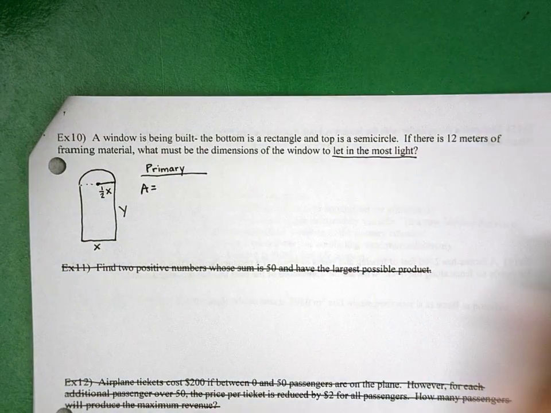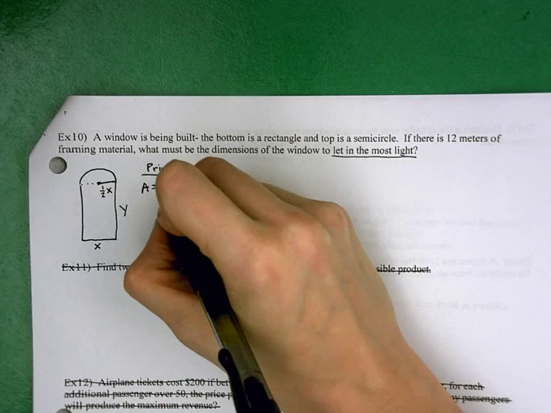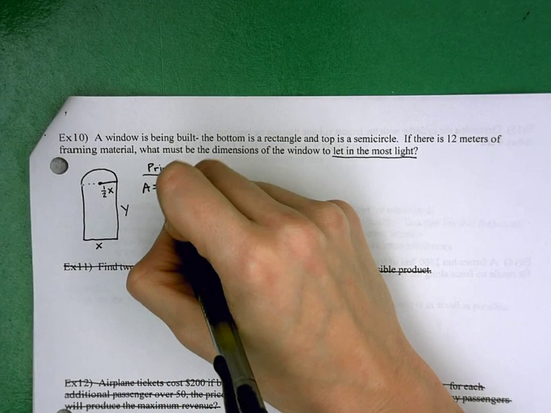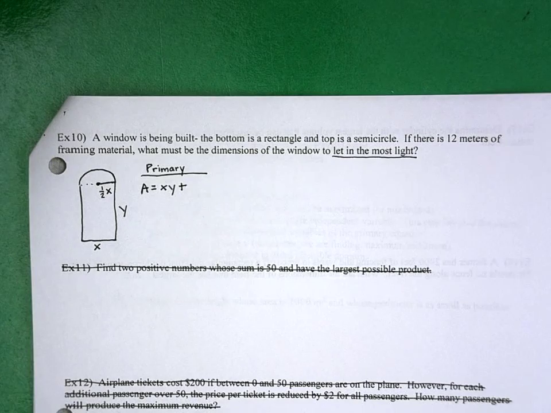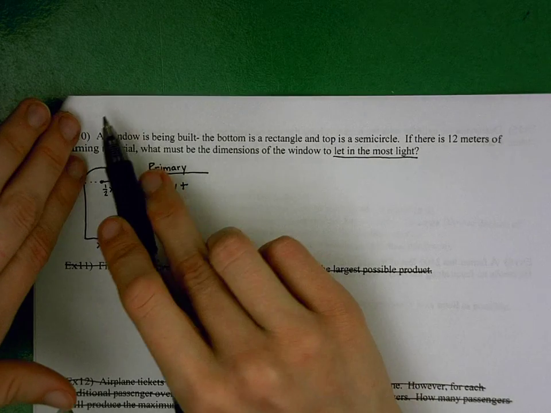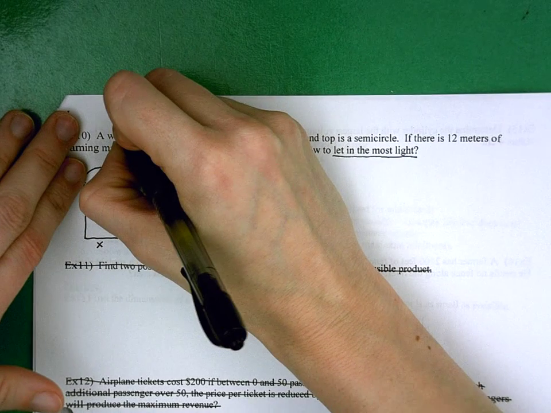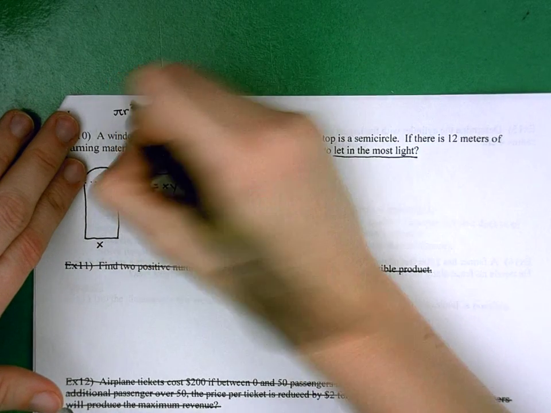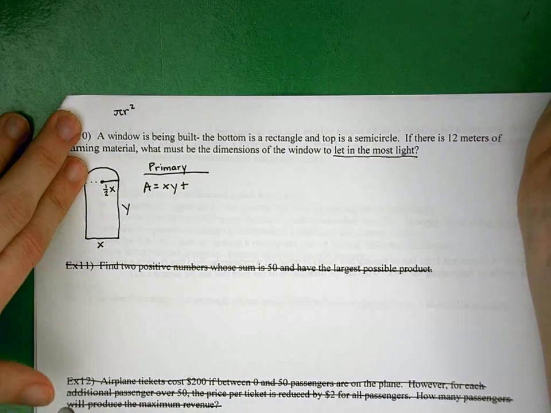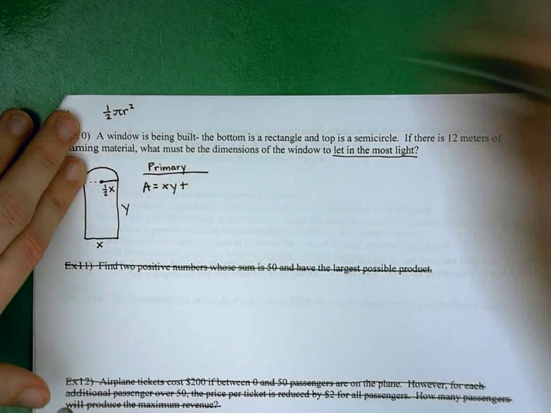Okay, for this shape over here, the rectangle's area is pretty easy, right? x, y. The semicircle's equation could potentially prove a little bit more challenging. Remember, it's a semicircle, it's half a circle. And so I'm going to go ahead and do my circle work just kind of up here, off to the side a little bit. So a circle area I know is pi r squared, right? Which means a semicircle would be 1/2 of that.